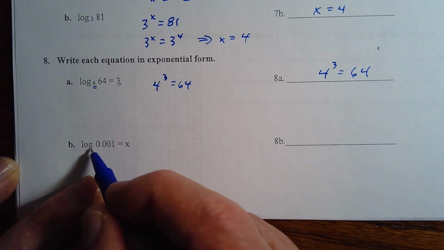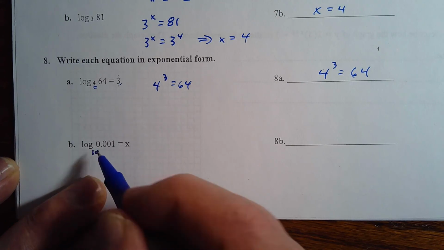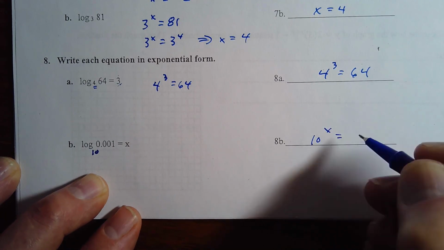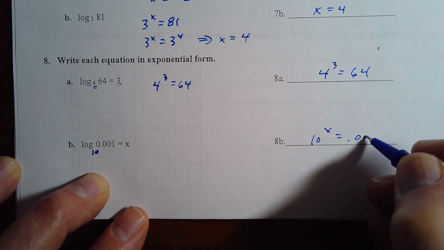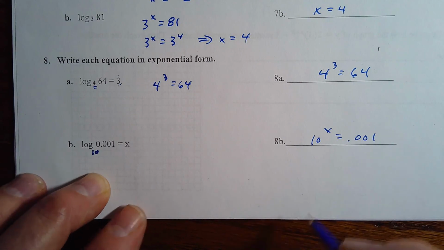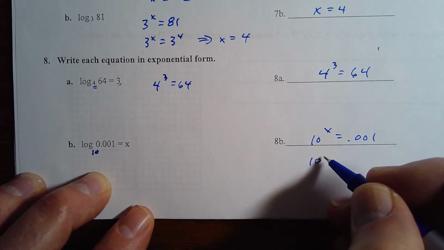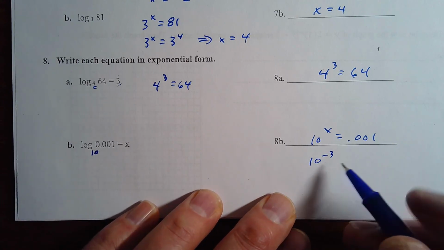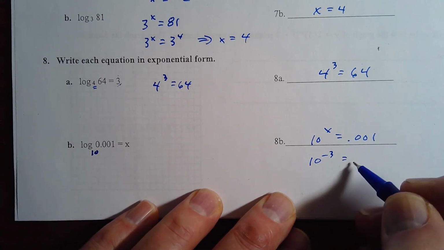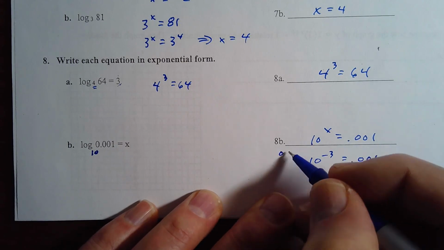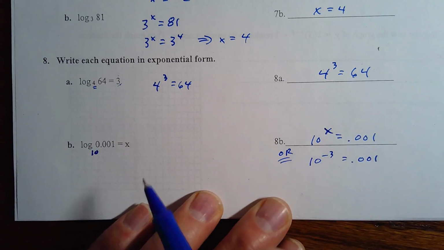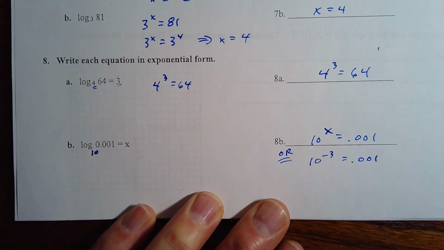And then now this is a common log, so there is no number down here, but it's just hiding. It's a 10 there. So this would be 10 to the x equals 0.001. And I have let students use this since they got specific and figured out what the x was. 10 to the negative 3 equals 0.001. So either or. I would have accepted either for that one. The x is in the original, so I kind of prefer this top one.